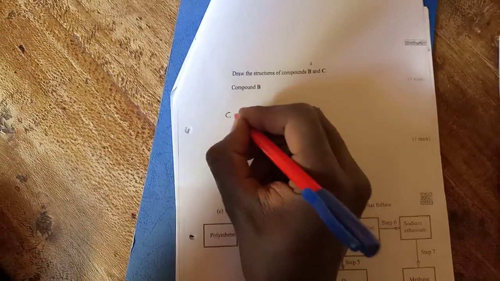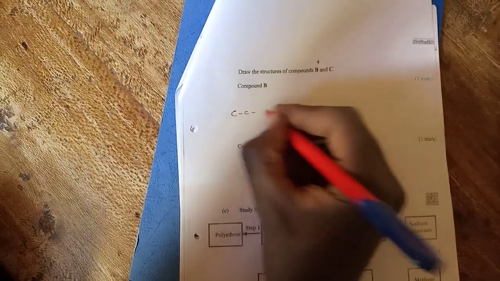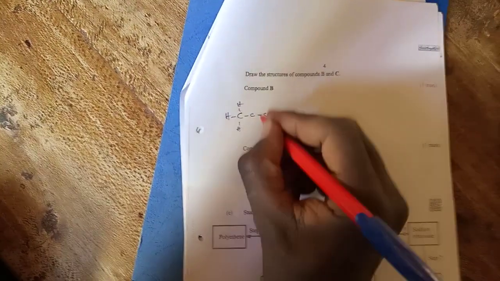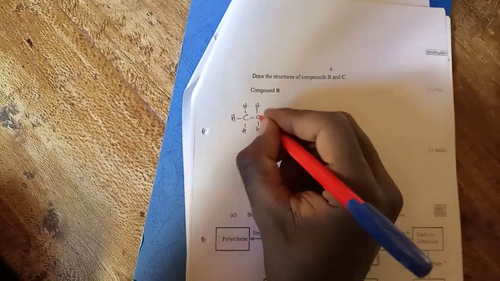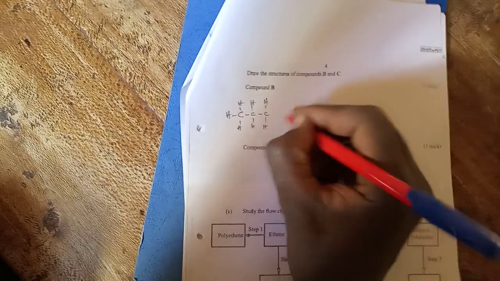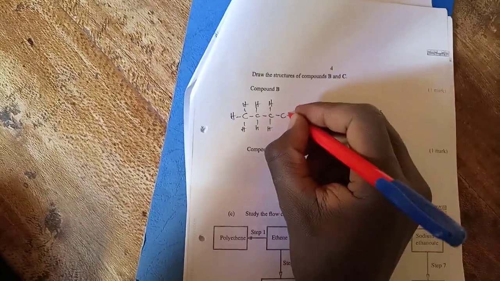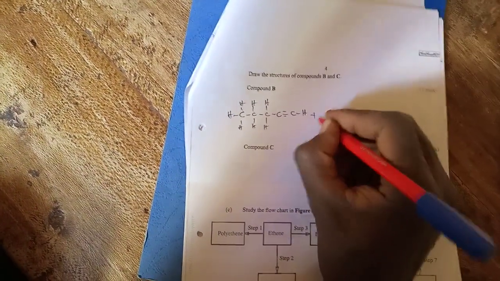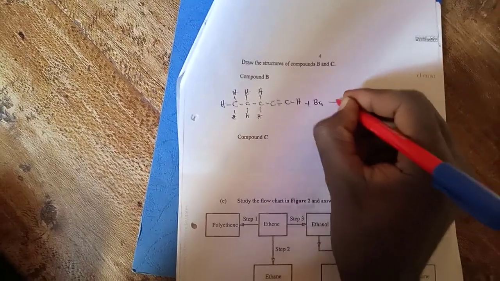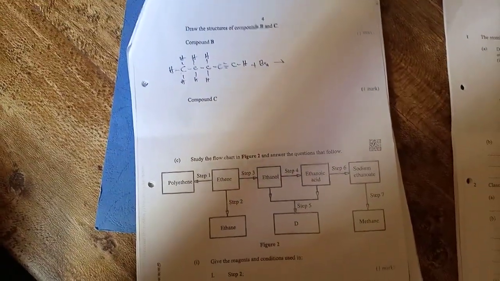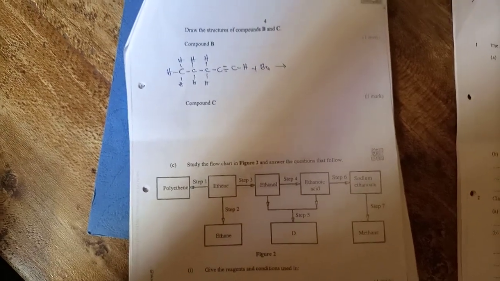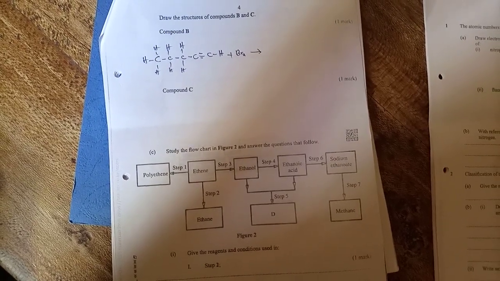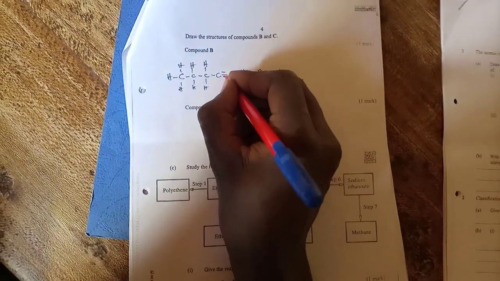You can write the general structural formula for pent-1-yne: hydrogen, hydrogen, hydrogen, hydrogen, carbon, carbon, 2, 3. This is 1, hydrogen plus bromine. The reaction is a 2-step reaction. The bromine will first split into 2 bromine atoms, which attach to carbon number 1 and carbon number 2 on the triple bond.